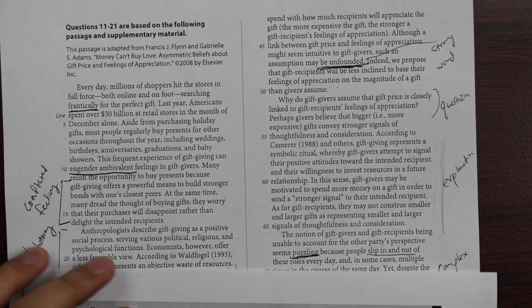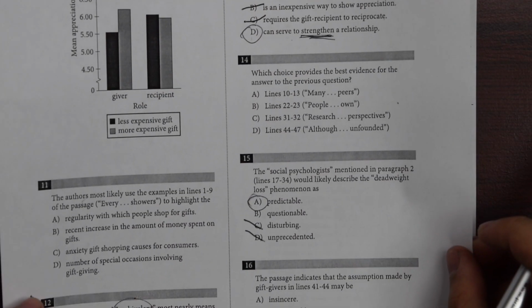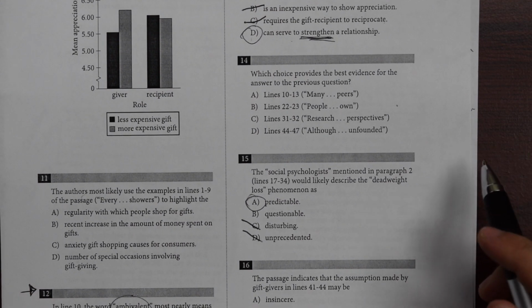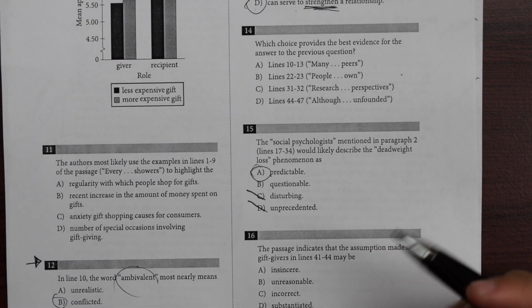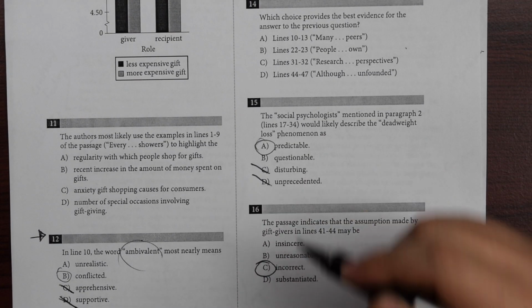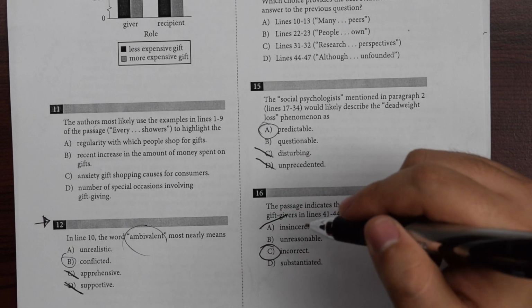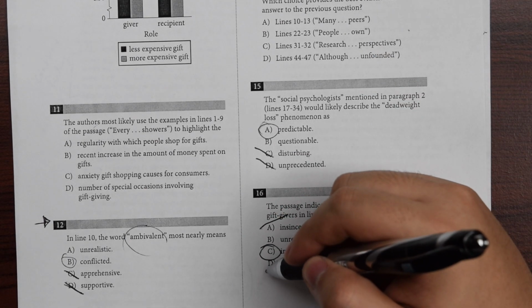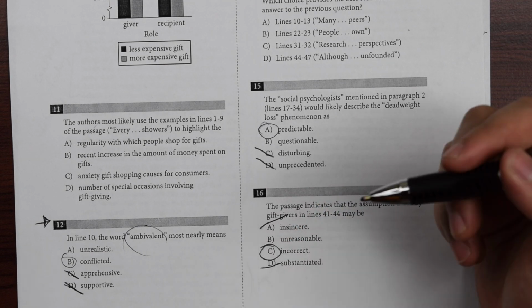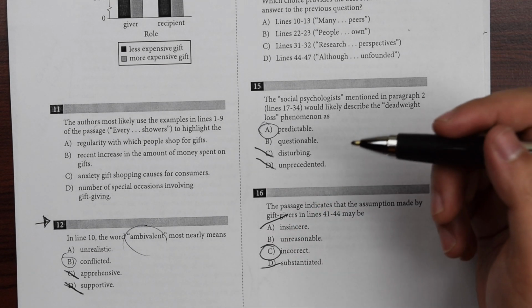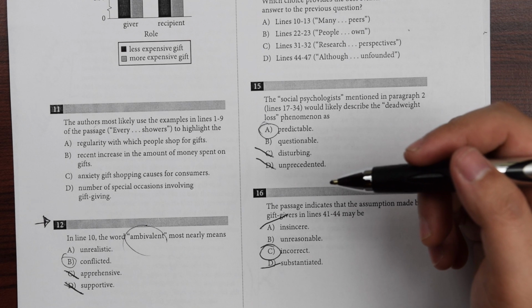Okay. The assumption being made for number 16, it looks like that they're wrong. It's incorrect. I'm going to say that straight out. Because insincere means that they don't really care. That's not true. Unreasonable, maybe. Substantiated doesn't make sense. It's not very supported. Unreasonable doesn't make sense too, because it's not saying that this makes no logical sense.